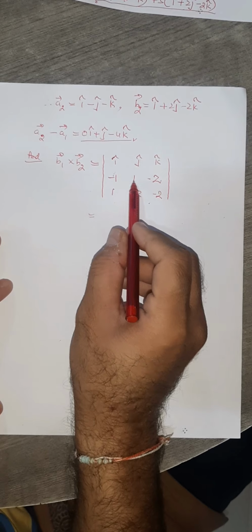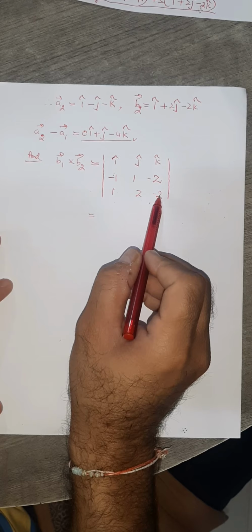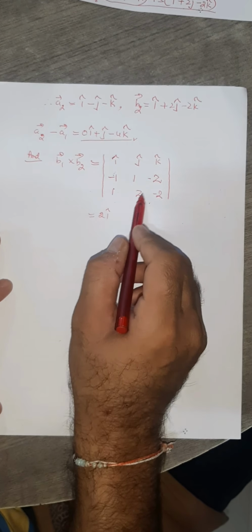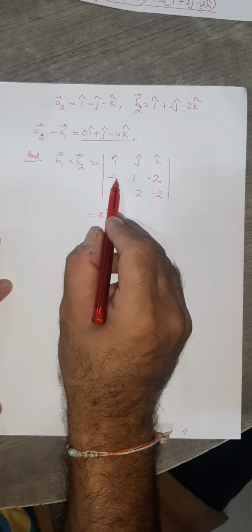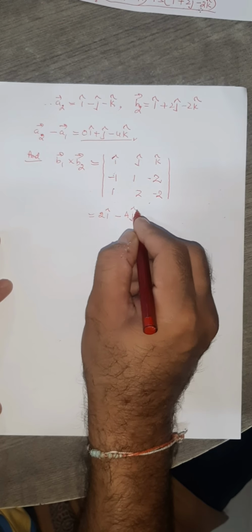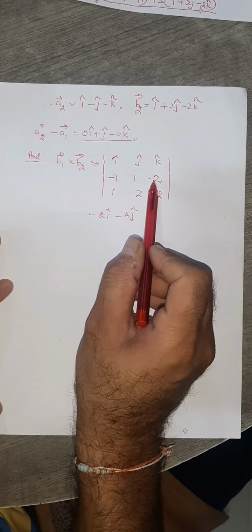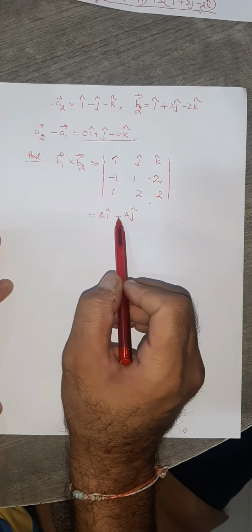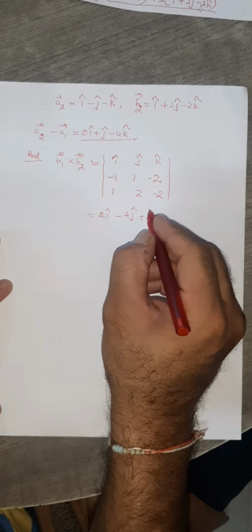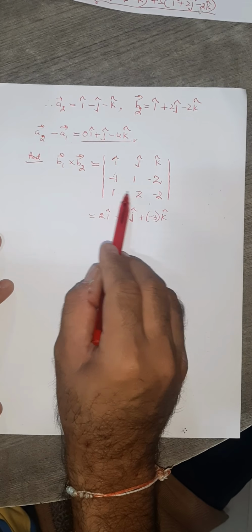So here your cross product, I'm just evaluating the determinant: minus 2 plus 4, which is nothing but 2i cap, minus (2 plus 2), so minus 4j cap. I repeat, minus 1 into minus 2, so 2 plus 2, which is 4, and the minus sign is already there, plus here minus 2 minus 1, so you have minus 3k cap.